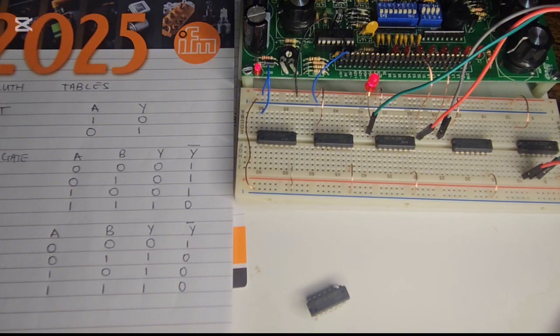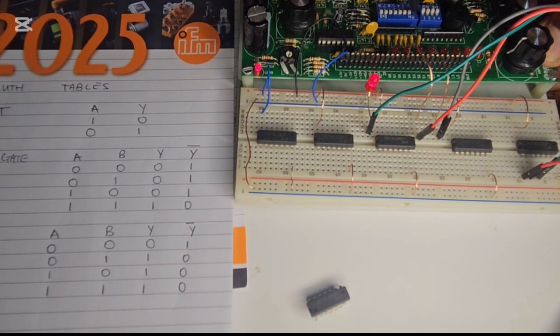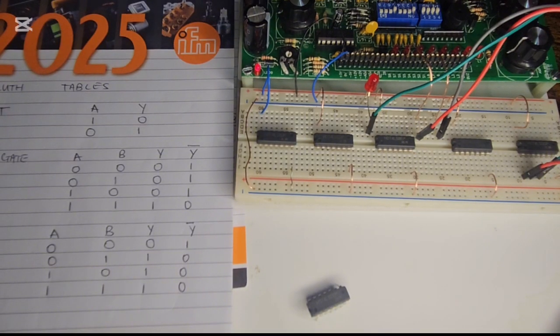So the only time a NAND gate will be false is when both inputs are true. Both inputs are true. Sorry. Both inputs are true. And only then am I getting a low output.